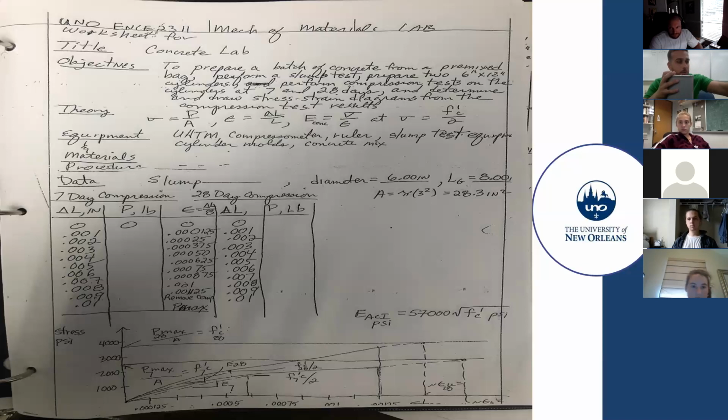Pi d squared, pi r squared, I'm sorry. It is 28.3 square inches. If I apply 1,000 pounds, I have to divide that 1,000 pounds by 28.3 square inches to calculate the intensity of this applied force and what is the internal stress, the unit stress.